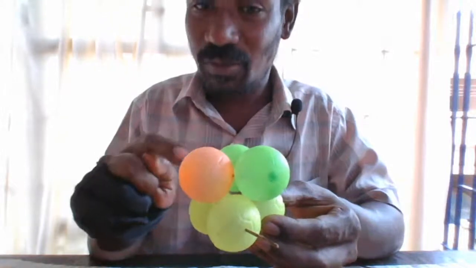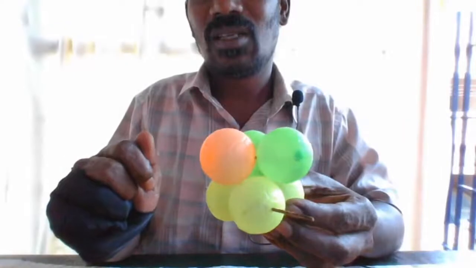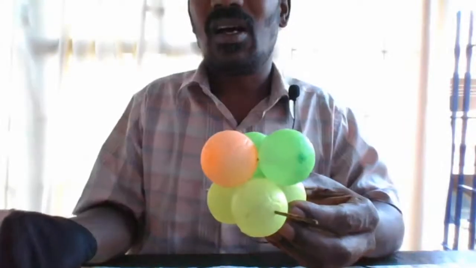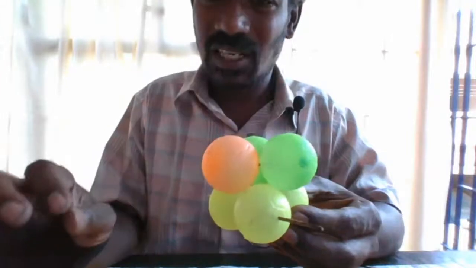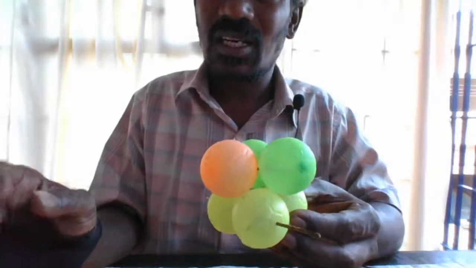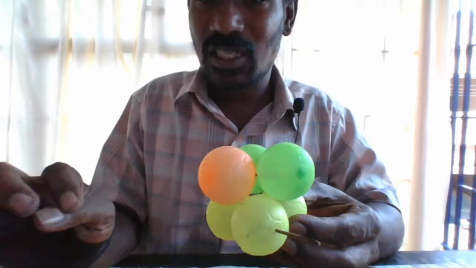That void is formed in an octahedron. So that void is called what? That void is called an octahedral void. Okay, so octahedral void. What is meant by octahedral void?